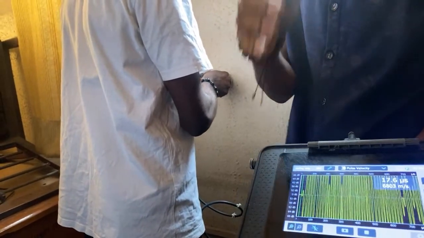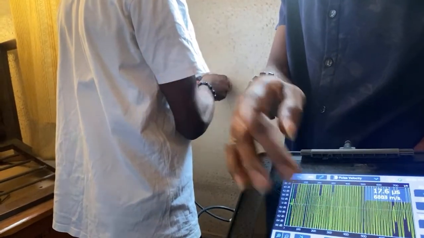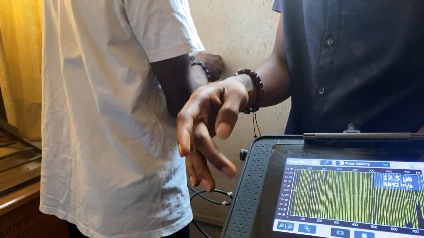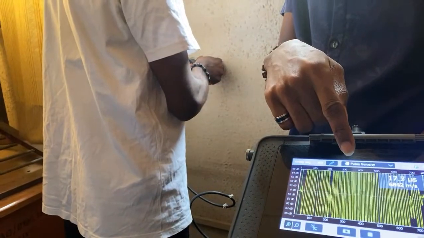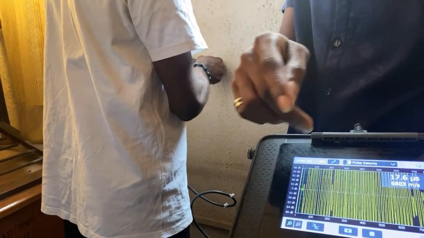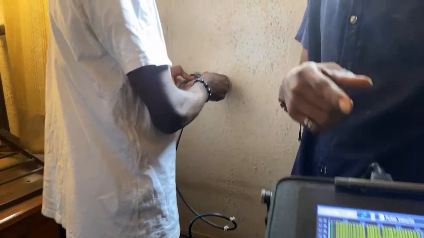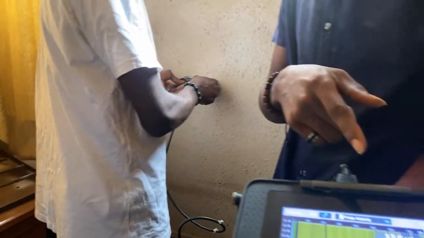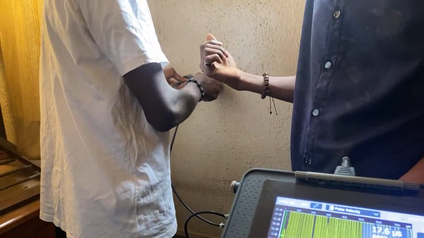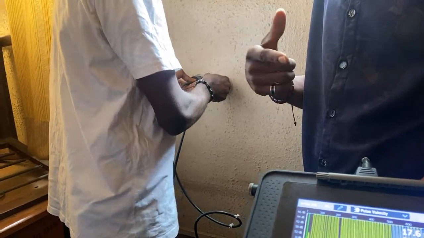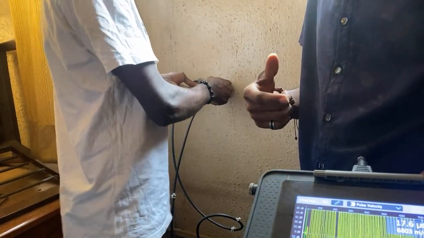Understand? Then in that case, if you want to save the value, you press this. It's still reading now. Yeah, you save now. So you just look for a consistent value that's very, very consistent. Then you save. Then you change this thing. That's the first one, transmission time. This is the UPV.